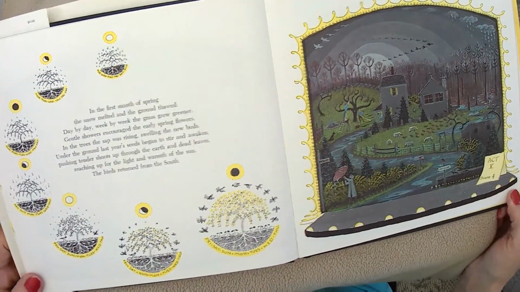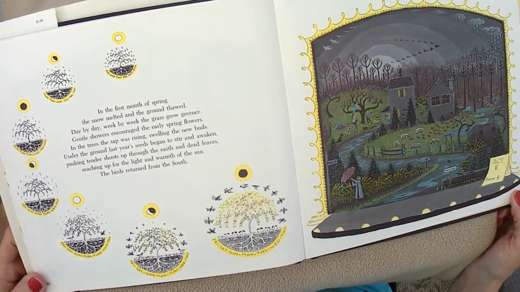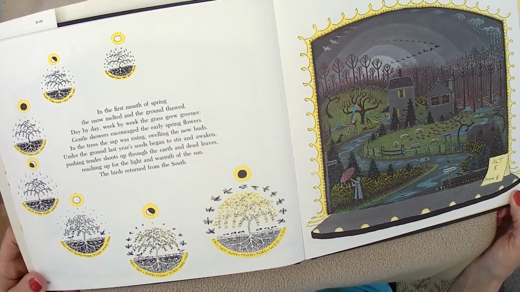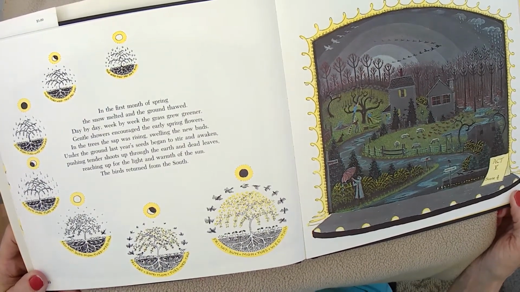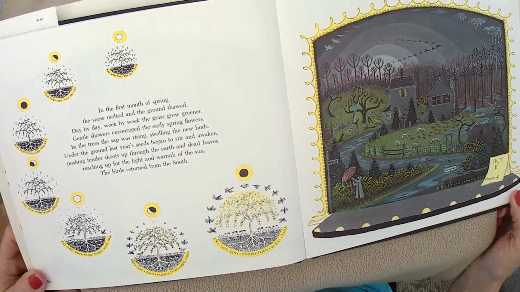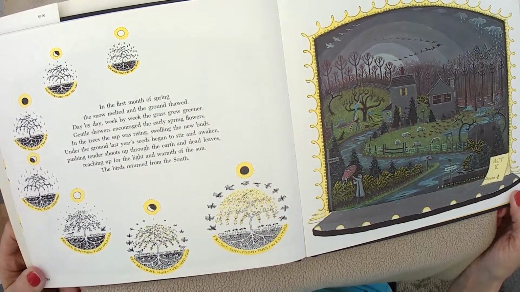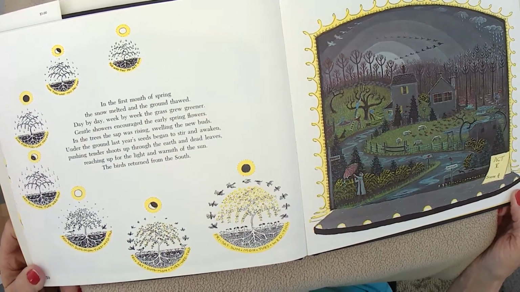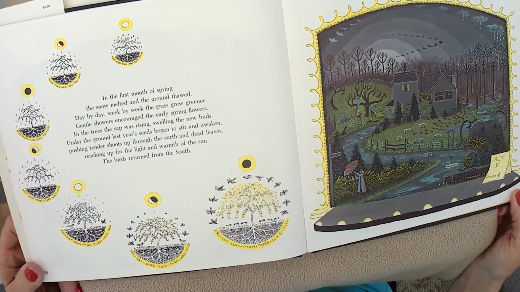In the first month of spring, the snow melted and the ground thawed. Day by day, week by week, the grass grew greener. Gentle showers encouraged the early spring flowers. In the trees, the sap was rising, swelling the new buds. Under the ground, last year's seeds began to stir and awaken, pushing tender shoots up through the earth and dead leaves, reaching up for the light and warmth of the sun. And the birds returned from the south.